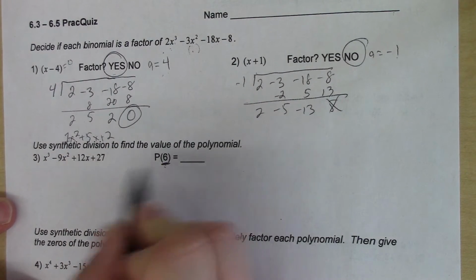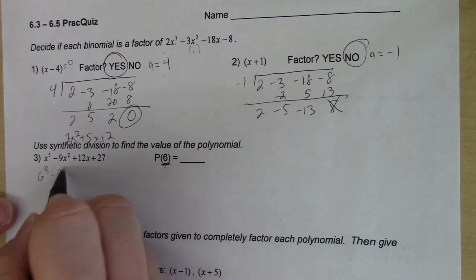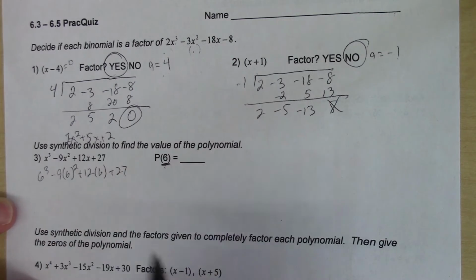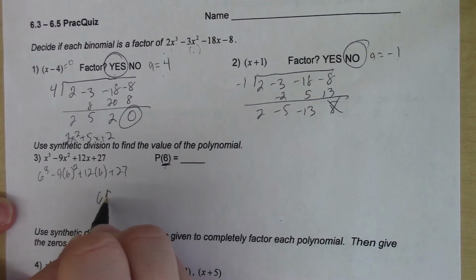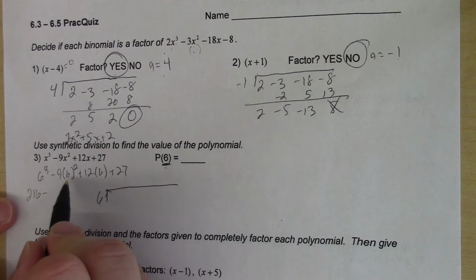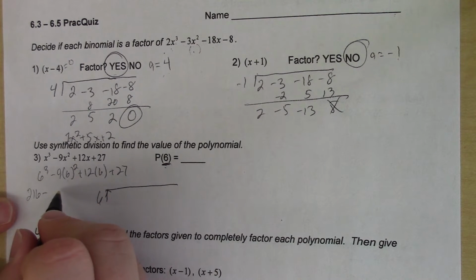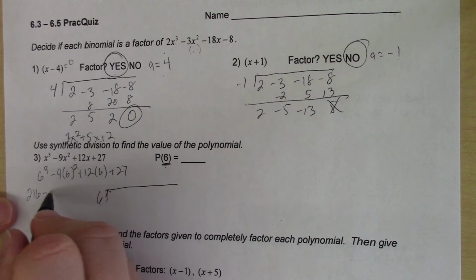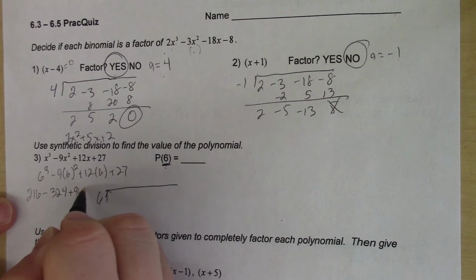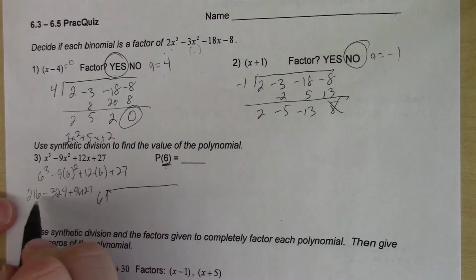So for this problem, again, you can plug 6 in, or you can do synthetic division. Could you do this in your head? Sure. 216 minus 36 times 9. Anybody? 324 plus 96 plus 27.